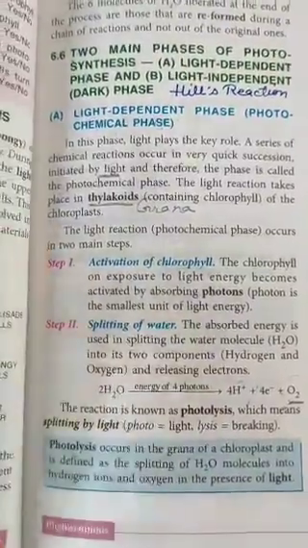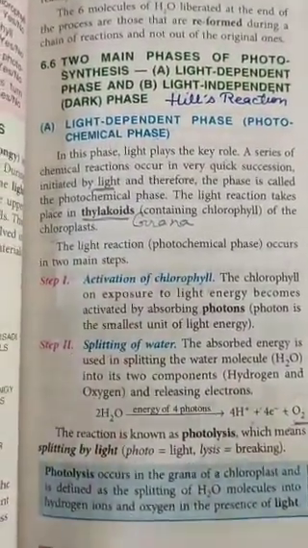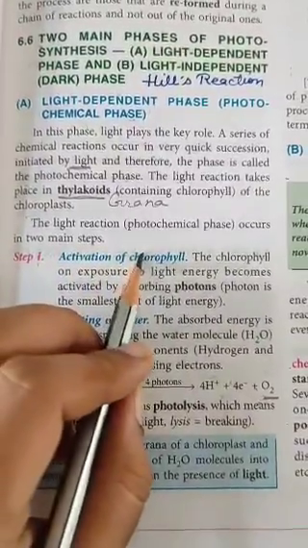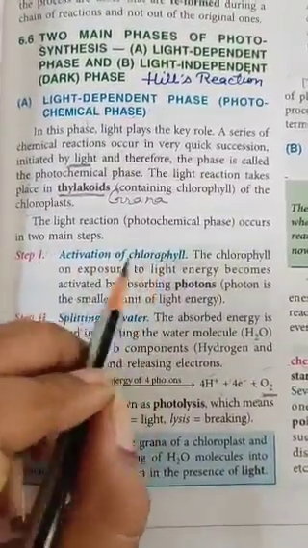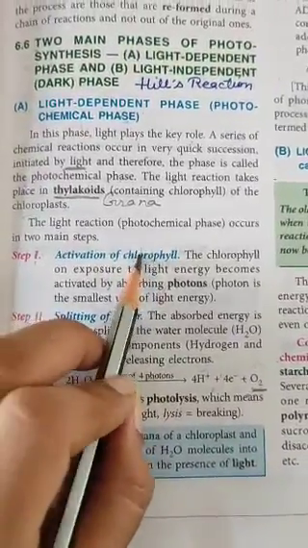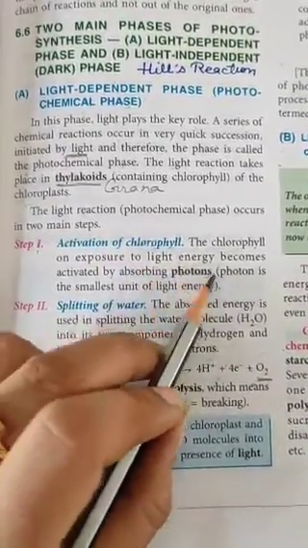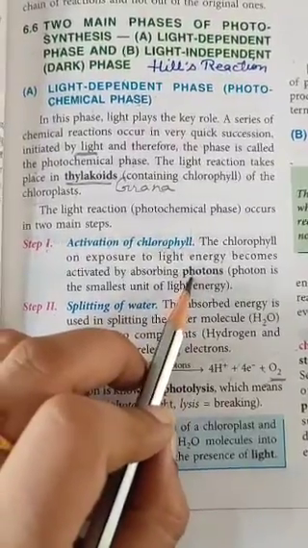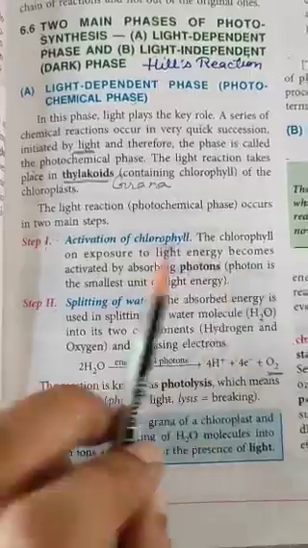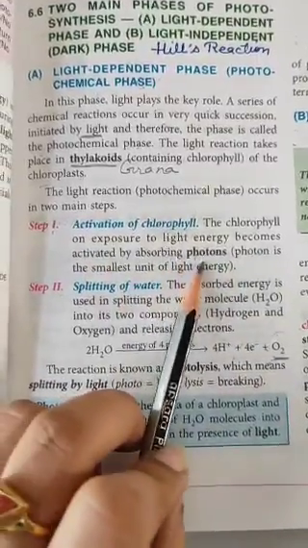So the steps which proceed in light reaction, the first step is activation of chlorophyll. A chlorophyll molecule is getting activated by absorbing light. It is absorbing light in the form of photons. Photons are the smallest unit of light energy. So chlorophyll on exposure to light energy becomes activated by absorbing photons.